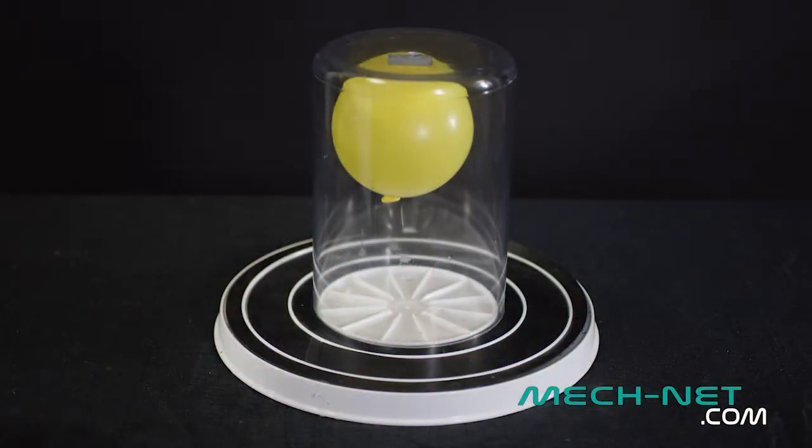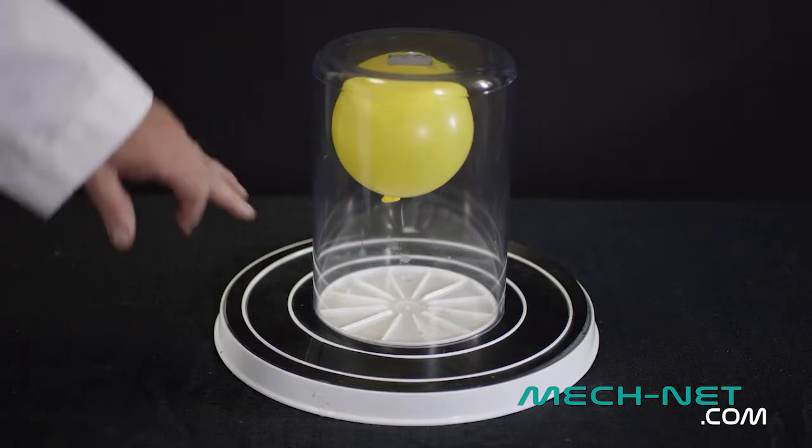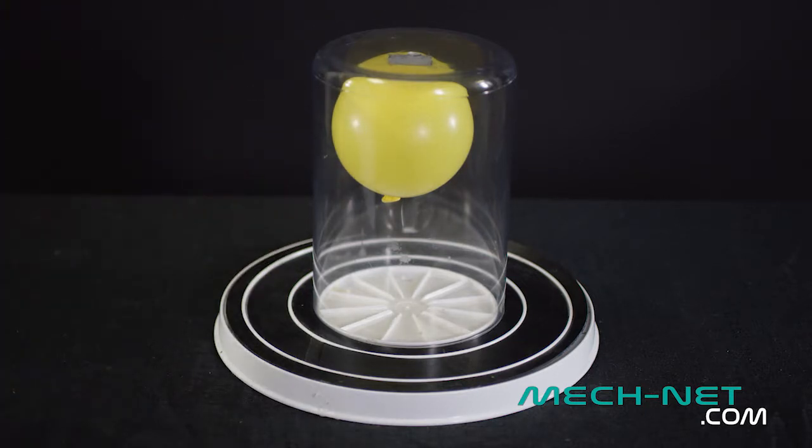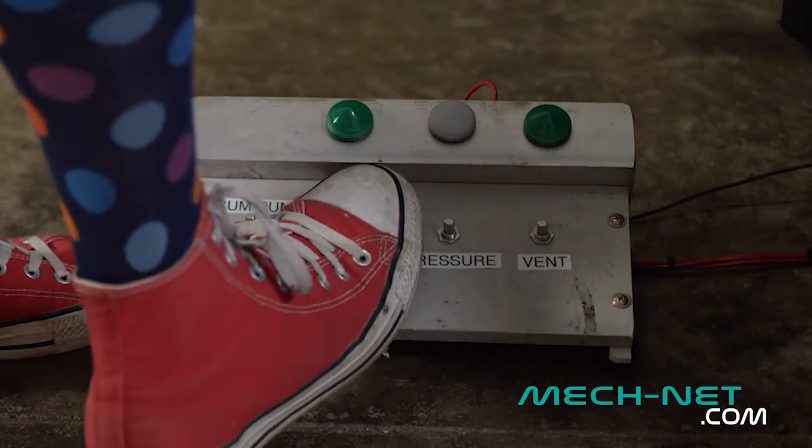Anyways, for this experiment here, we've got a simple balloon inside of a vacuum jar. When we turn on the vacuum pump, we're going to suck the air out of the bell jar, and let's see what happens to the balloon when we do that. Action.